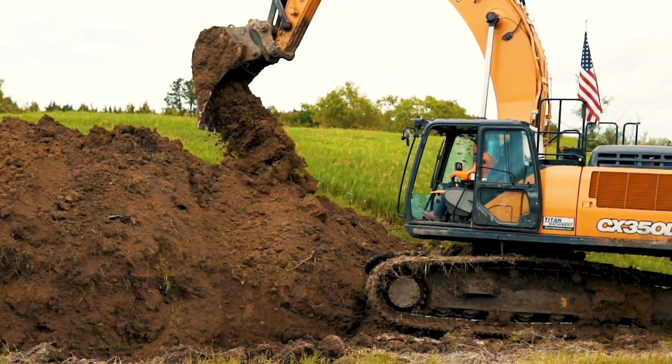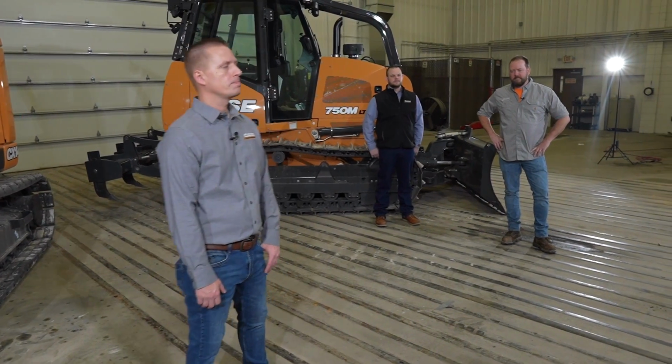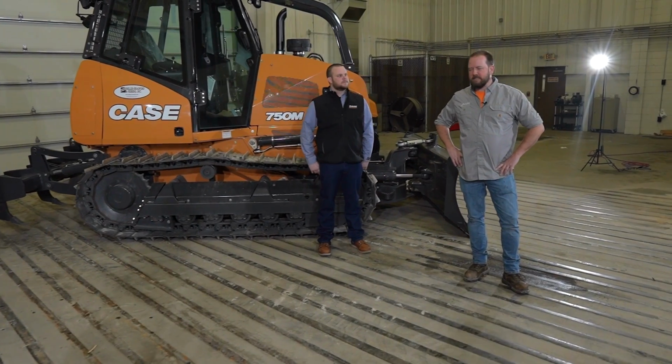For many, it's the price of doing business, but given these considerations at the time of purchase can help keep some of those maintenance costs in check over the life of the machine. Yeah, it's absolutely maintenance costs, and then also you think of transportation costs. If you don't have to have as big of a machine, it's much easier to transport from job site to job site.